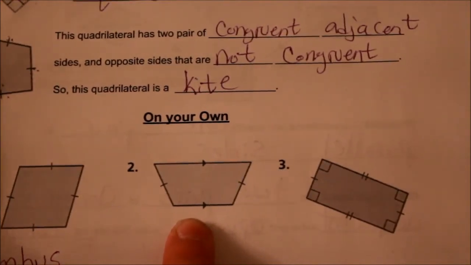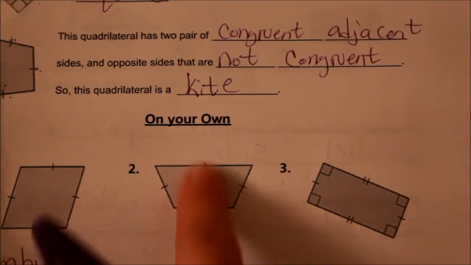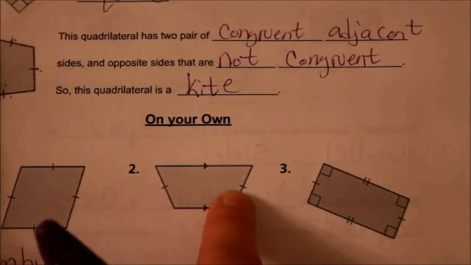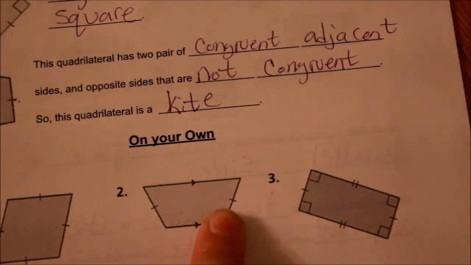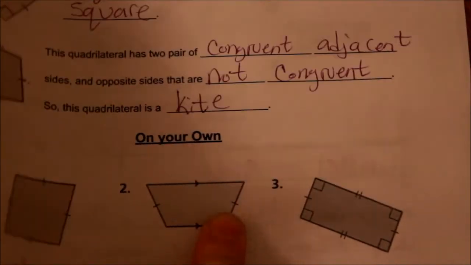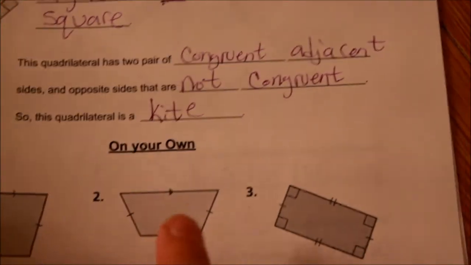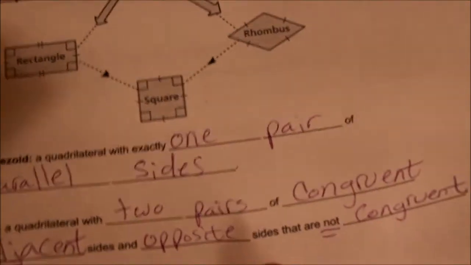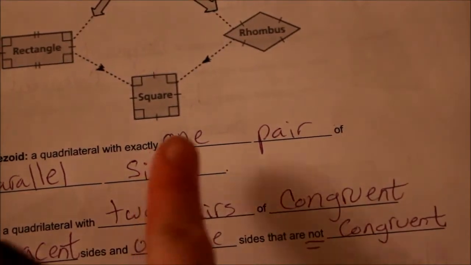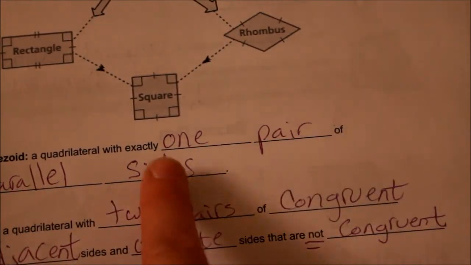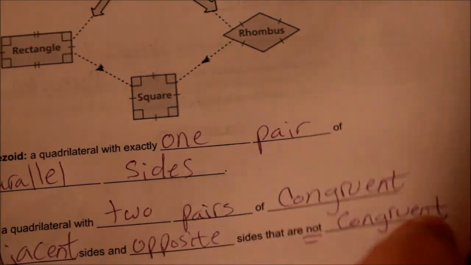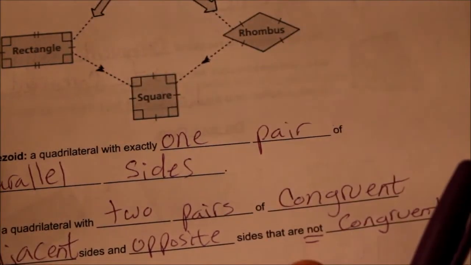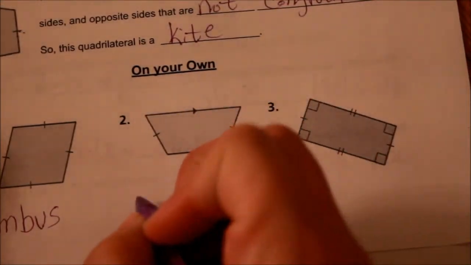This one right here. See that I have the 2 parallel sides? These 2 sides are congruent. 2 congruent sides, 2 parallel sides. Looking through my definitions, 1 pair of parallel sides. Exactly 1 pair of parallel sides. This shape right here is a trapezoid.